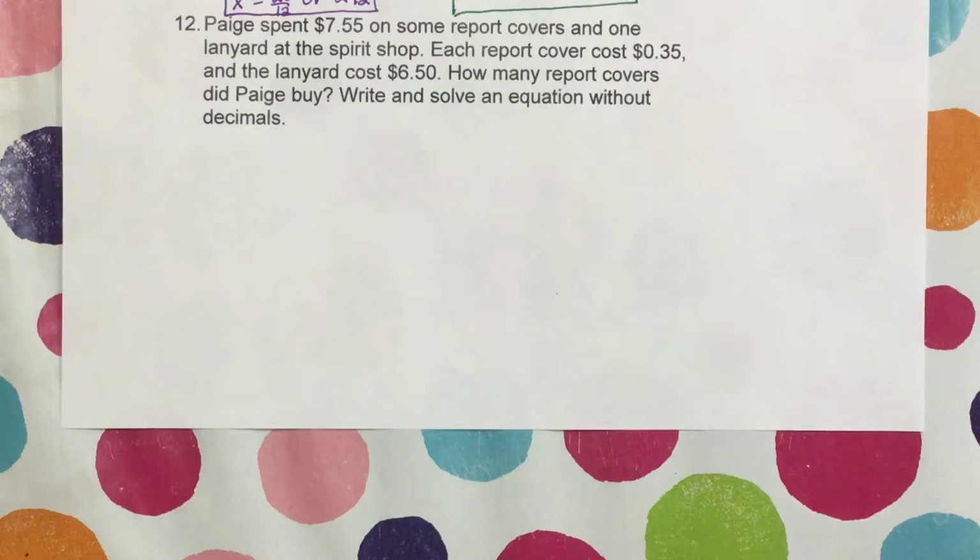The problem states that Paige spent $7.55 on some report covers and 1 lanyard at the spirit shop. Each report cover costs 35 cents and the lanyard costs $6.50. How many report covers did Paige buy? Write and solve an equation without decimals.